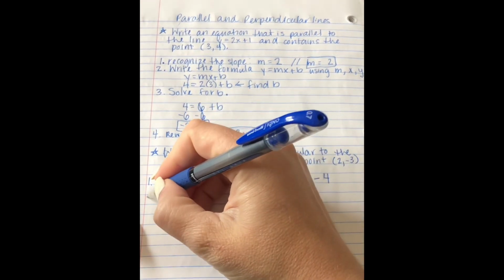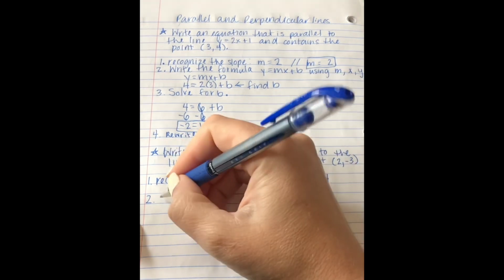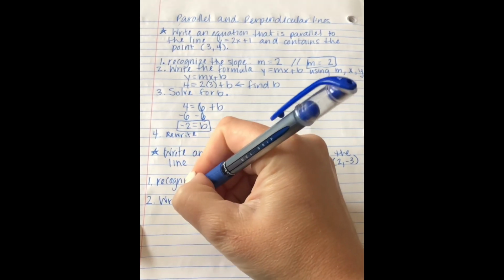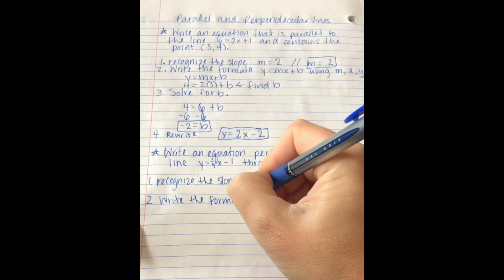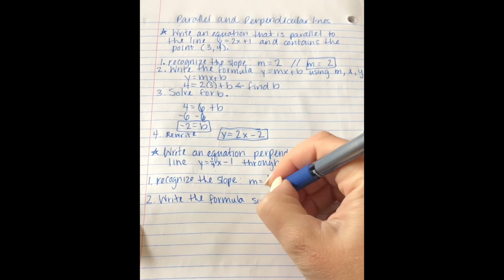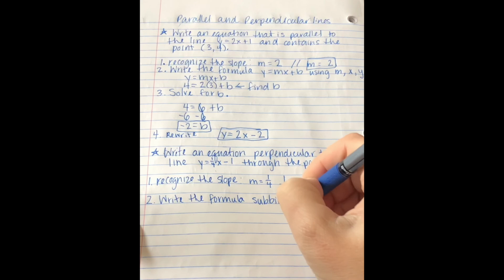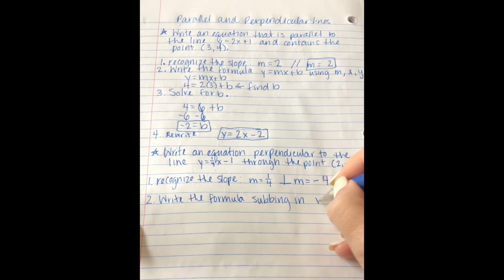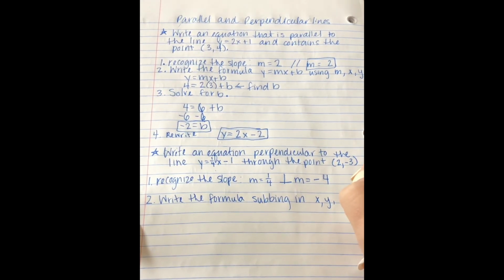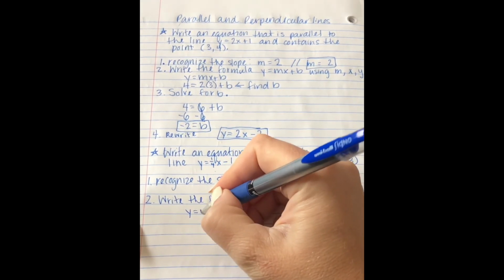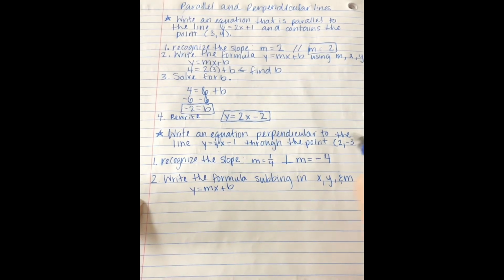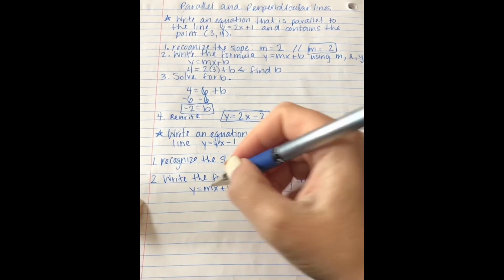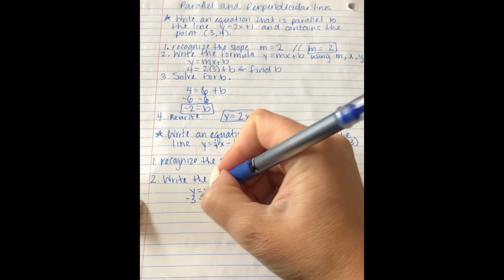All right, so then our second step is going to be to write the formula. And we're subbing in our x, our y, and our m. All right, so we've got y equals mx plus b. Our y value that they gave us in our problem here is -3, so we're going to sub that in for y.